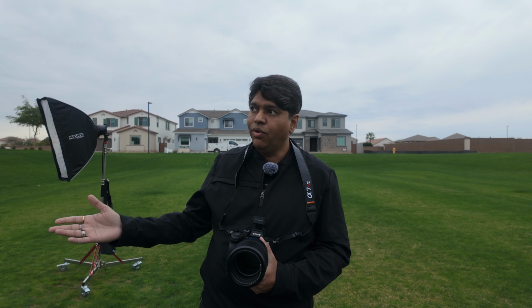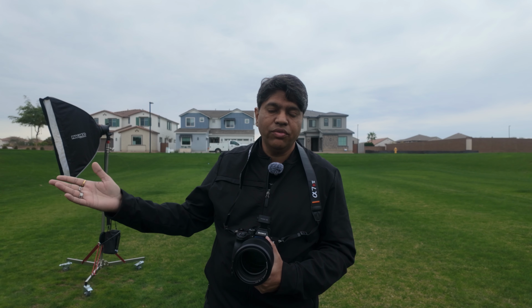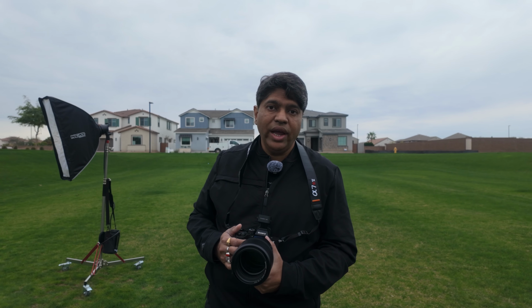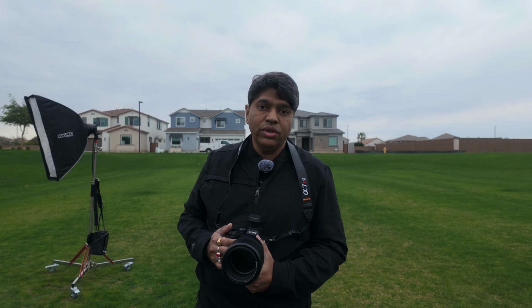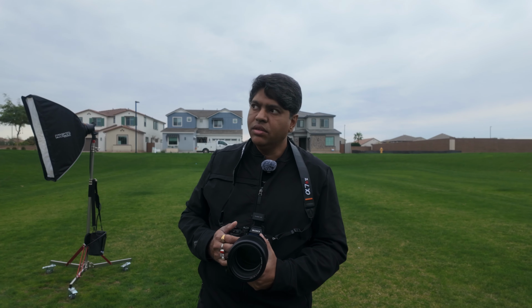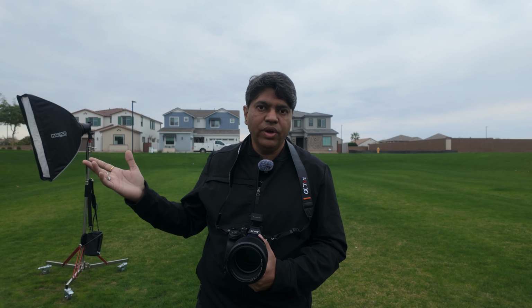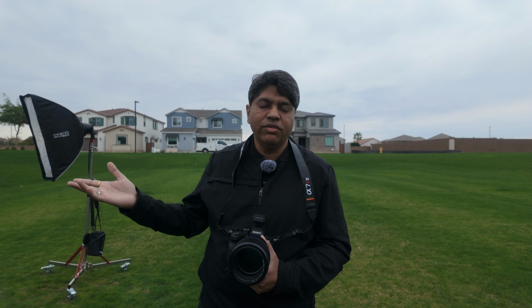The high speed sync for these lights is 1/250th of a second. So I'm going to start with that shutter speed. If I go beyond that, I will have to enable HSS, which is going to reduce the flash power. But I think because this is an overcast condition, 1/250th of a second is good enough shutter speed.